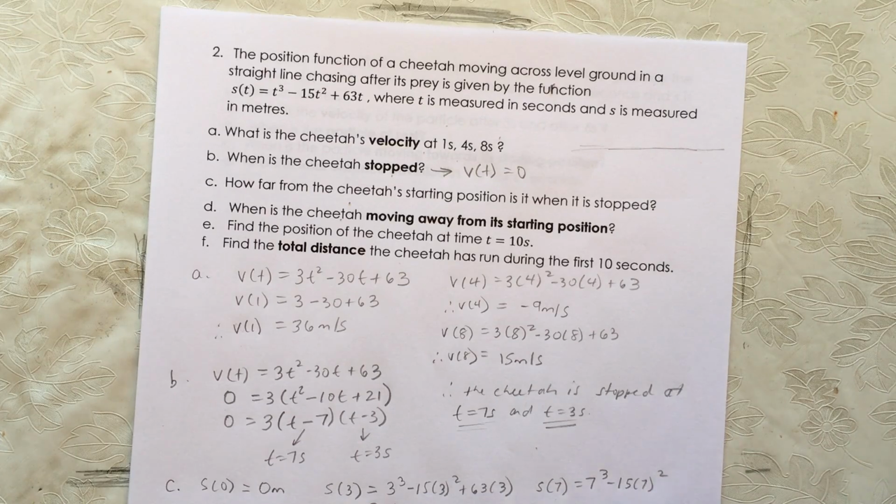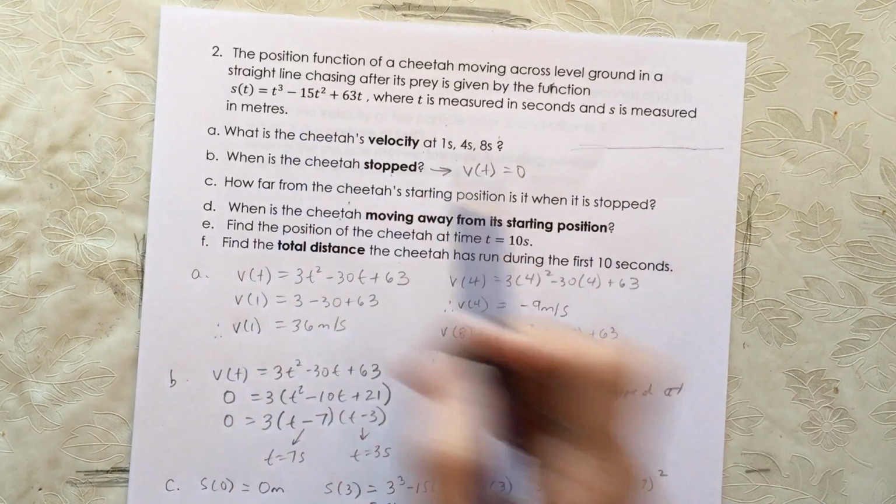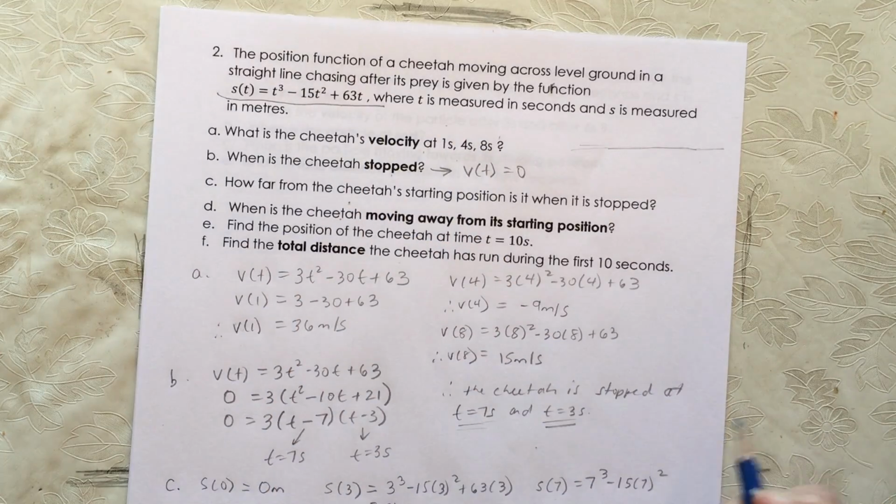Oops, I've made a mistake here. No, I'm not, I'm doing it fine. Sorry, I was looking at B for a second, but we want to use this one. So I'm doing it right. S at 7 is 7 to the power of 3 minus 15 times 49 plus 63 times 7, which is 49 meters.